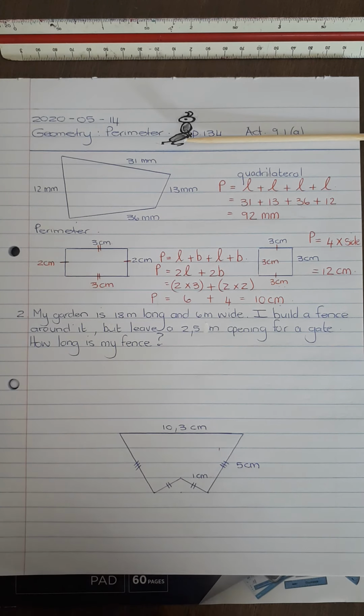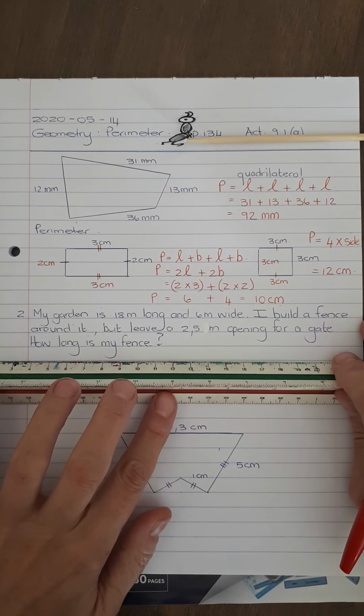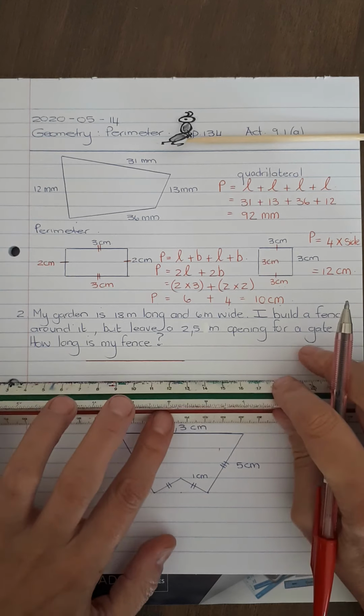Now, you always start by drawing whatever they say in the word sum. So I draw. And it's not on scale. It's impossible for me to draw 18 meters.